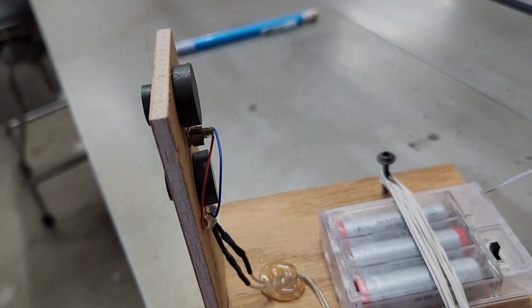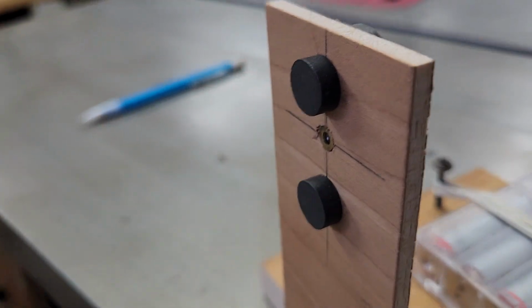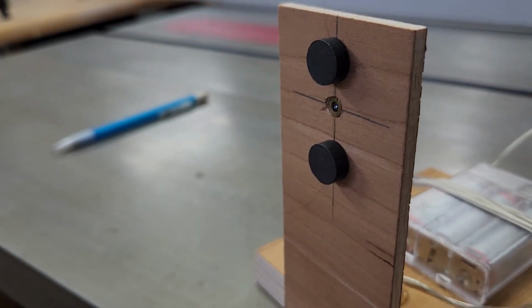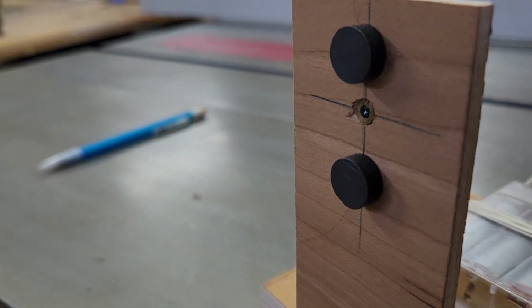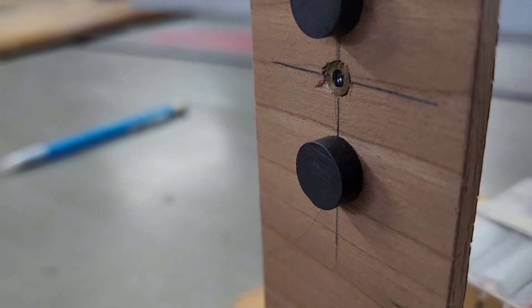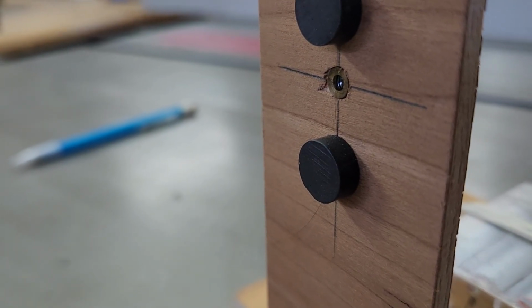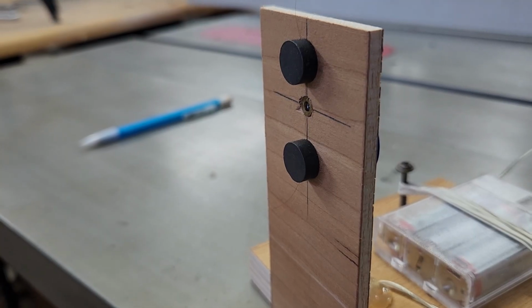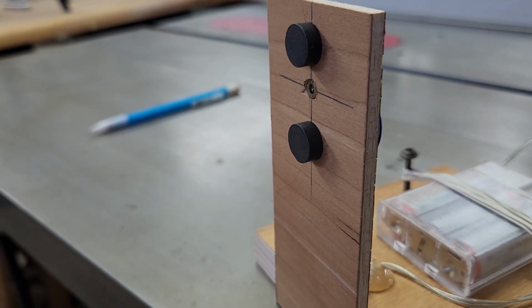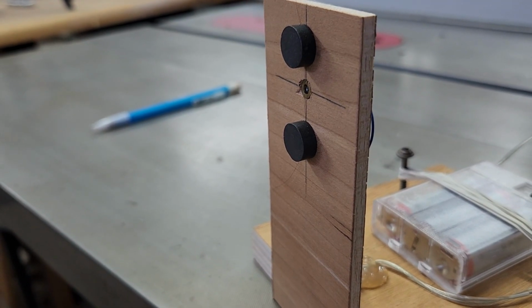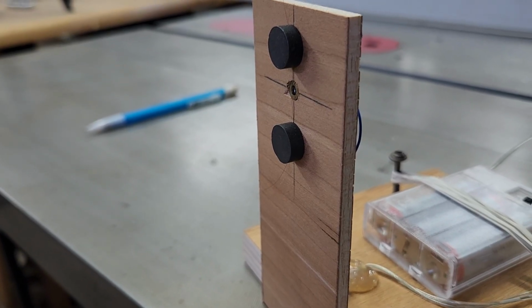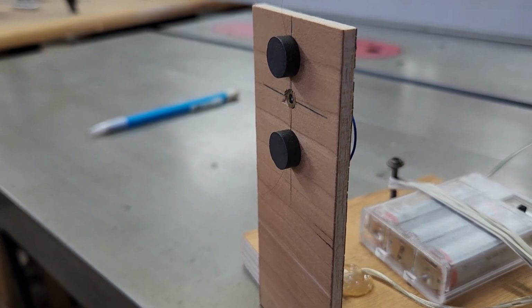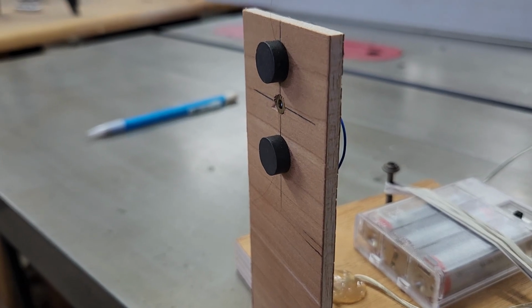Drilled a hole in a piece of wood so it could come through the other side. And you'll notice we had magnets. I used those magnets to actually attach a human hair so that it's right in the middle of that laser. The experiments on YouTube and whatnot show taping a hair across a laser pointer and then taping the laser pointer button down. That'll work just fine too.